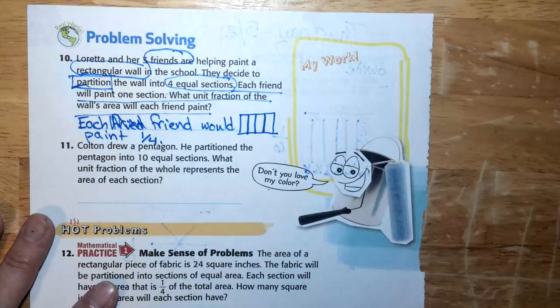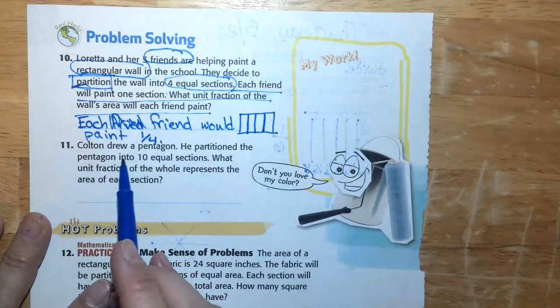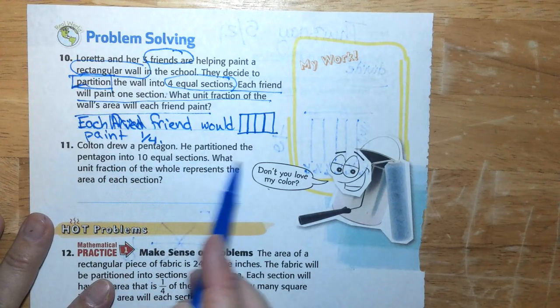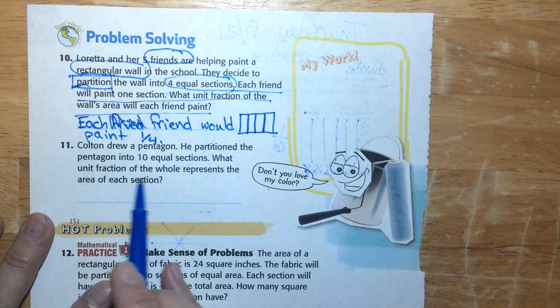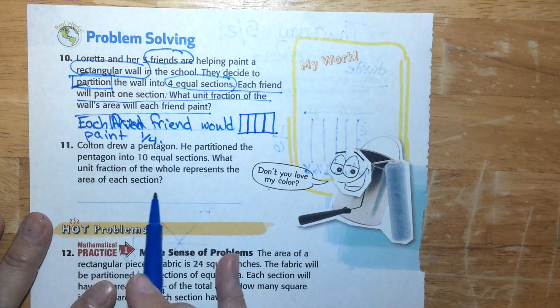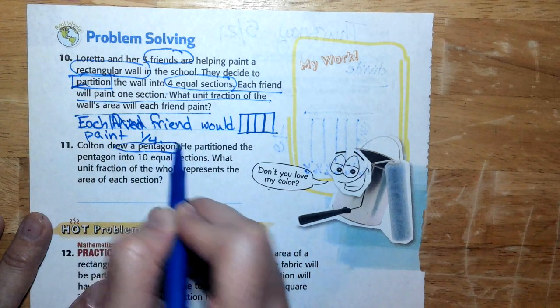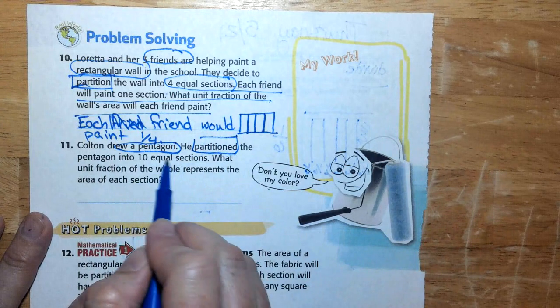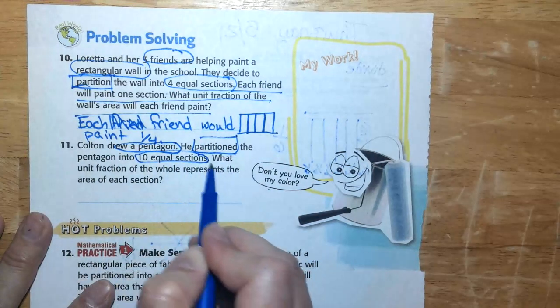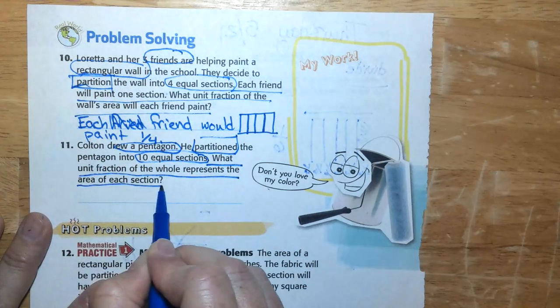Now, Colton's here. Great. He's always showing up in this math book. Colton drew a pentagon and he partitioned the pentagon into 10 equal sections. What unit fraction of the whole represents each area? So he drew a pentagon, a 5-sided shape, partitioned is the type of math, into 10 equal sections. Our question is, what unit fraction of the whole is represented?